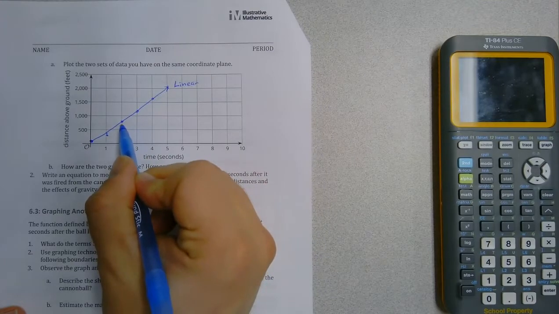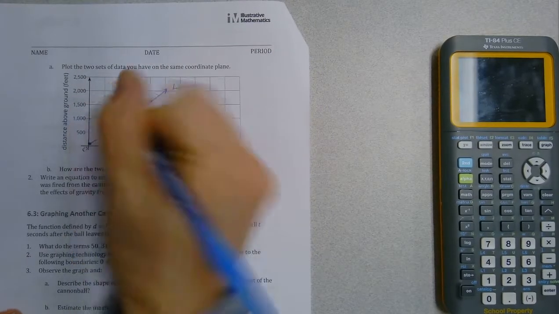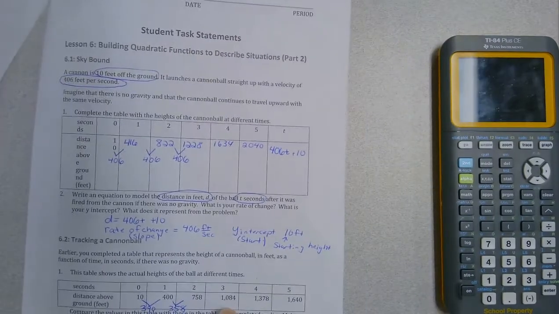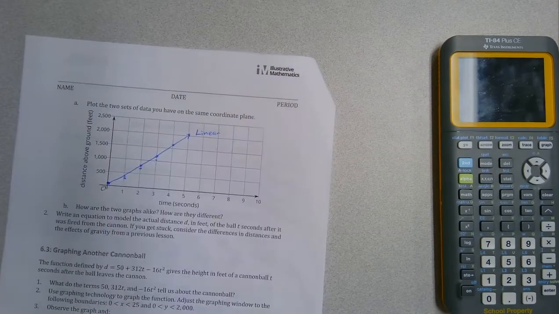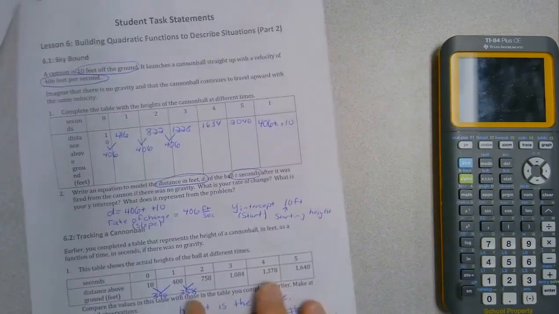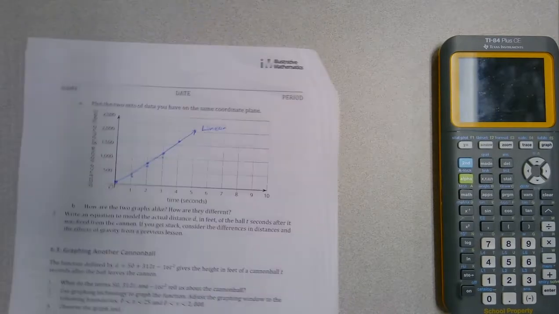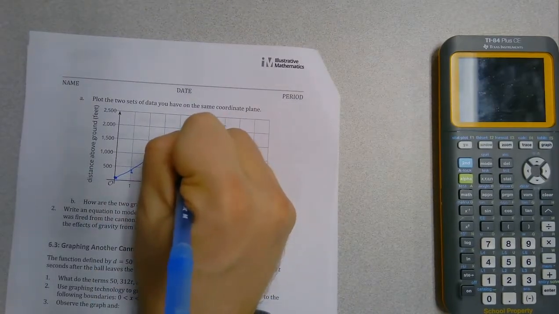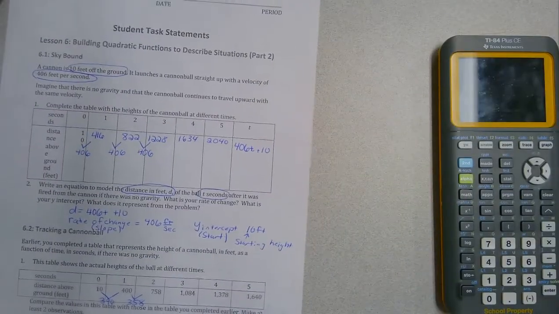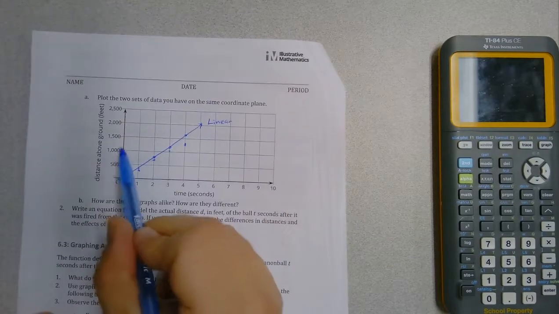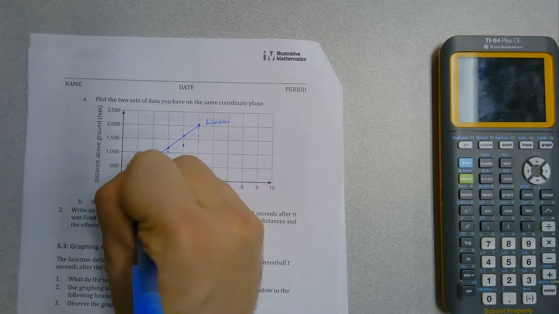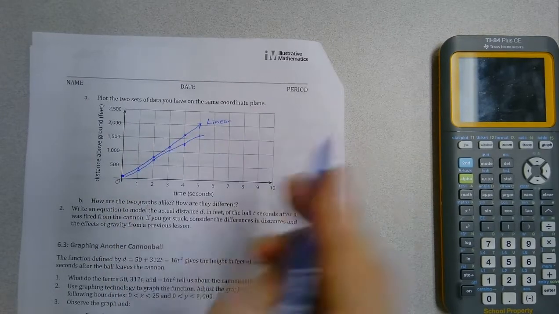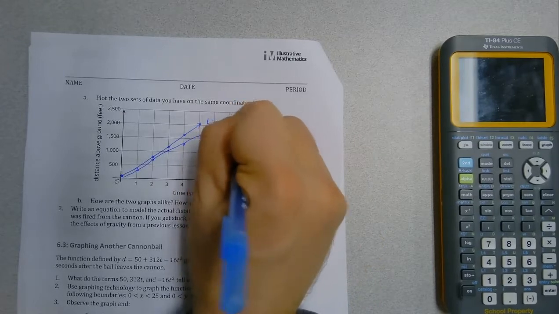So here, again, I'm just going to estimate a little bit lower. And then 1,084, just a little bit above the 1,000 mark. Again, I'm estimating. And then 1,378. So again, around right here. And then 1,640, that's going to be above the 1,500. I estimate that to be around right here. And then what I notice about this is it is a curve.